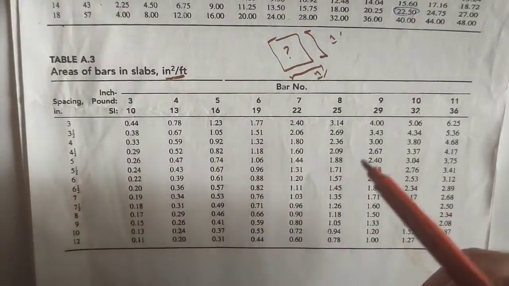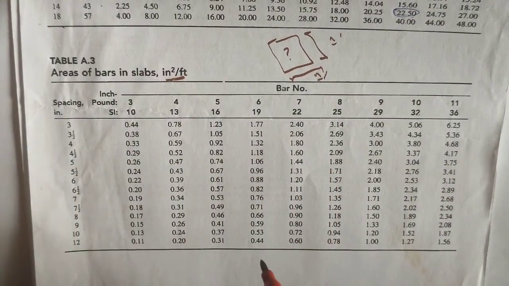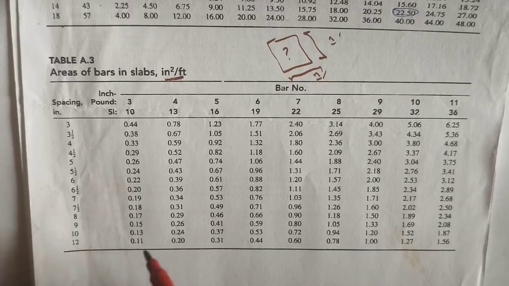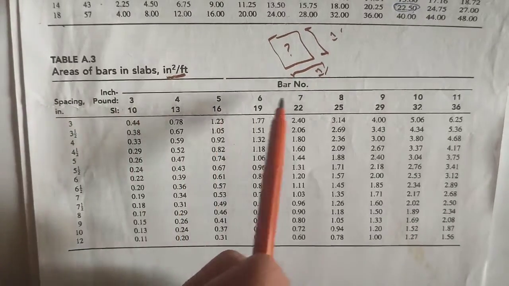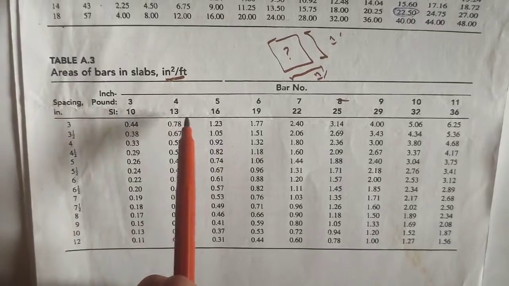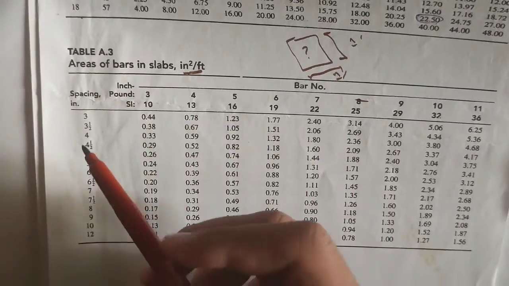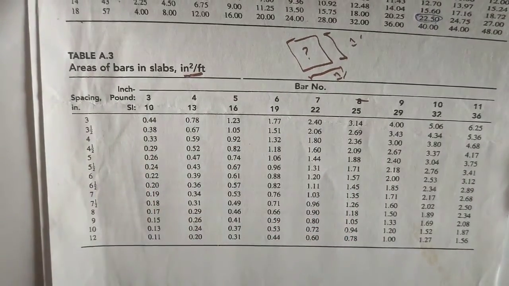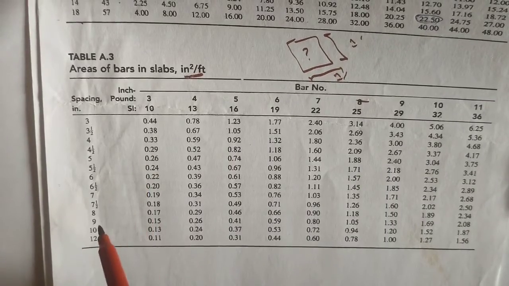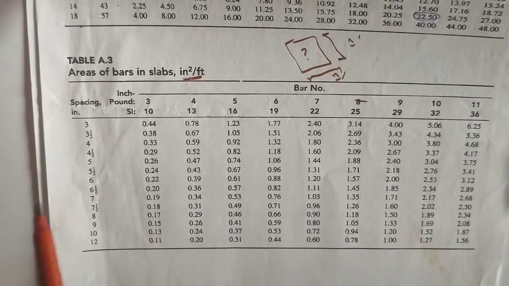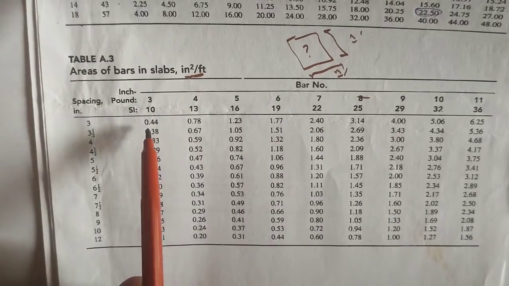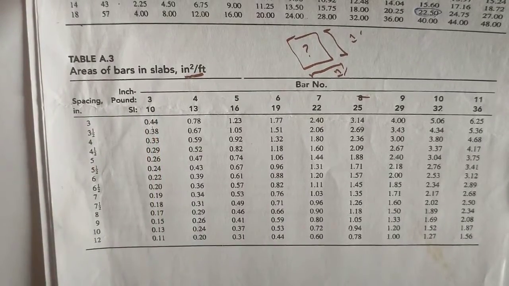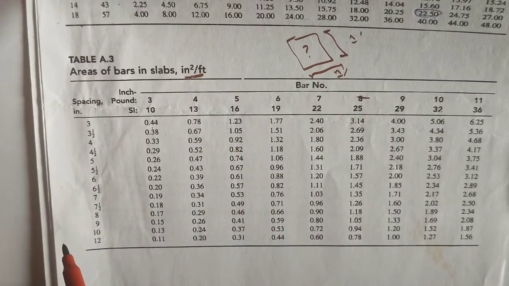For example, ETABS is giving you 1.60 reinforcement. So you will use this table. Here is the inch pound designation number, here is the system international designation number, and this one is the spacing in inches. For example, you got 0.44 inch square per foot, then you can put number 3 at 3 inches, giving 0.44 inch square per foot in your slab.